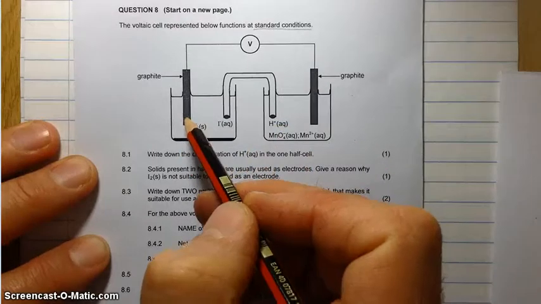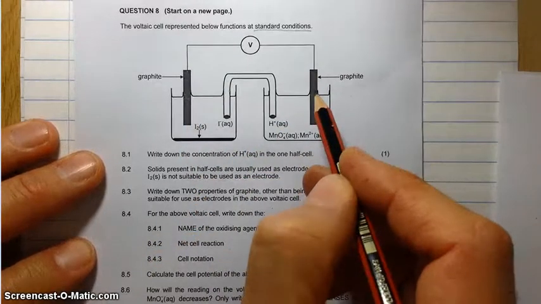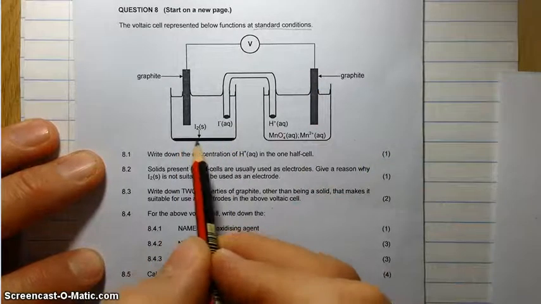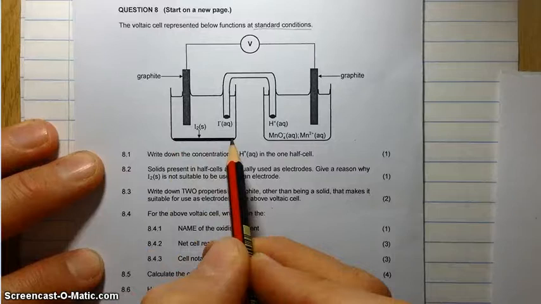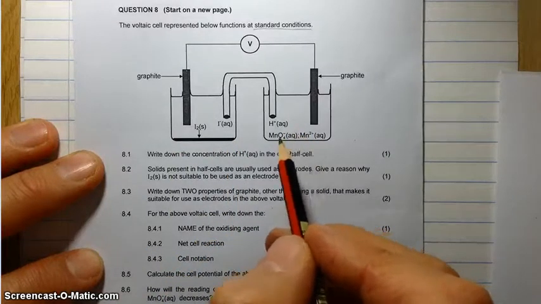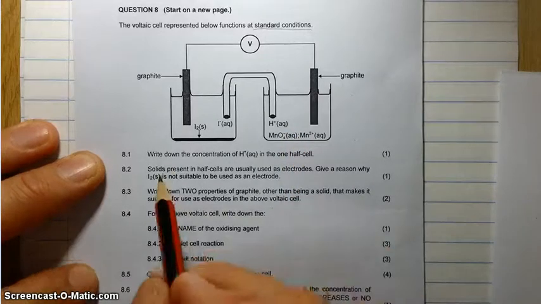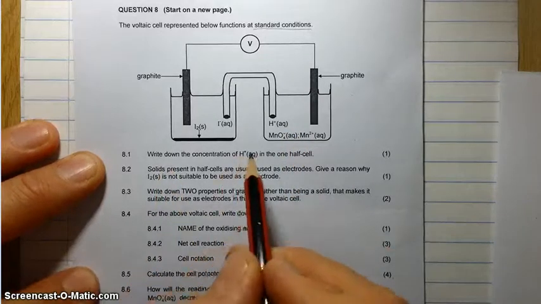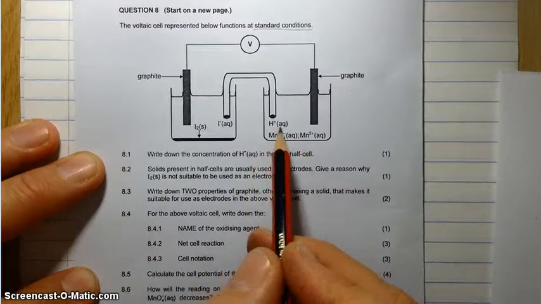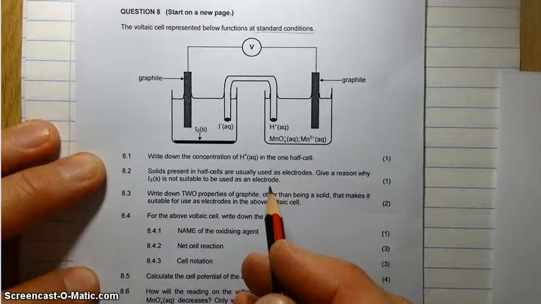Now in this reaction, slightly different from what we used to, we have two graphite electrodes, and then we have an iodine layer in the bottom of this beaker, and then the permanganate solution that we have here. So it is quite a different setup. Then they say write down the concentration of H plus in the half cell. Now H plus in that half cell, we will always have 1 mole per cubic decimeter.